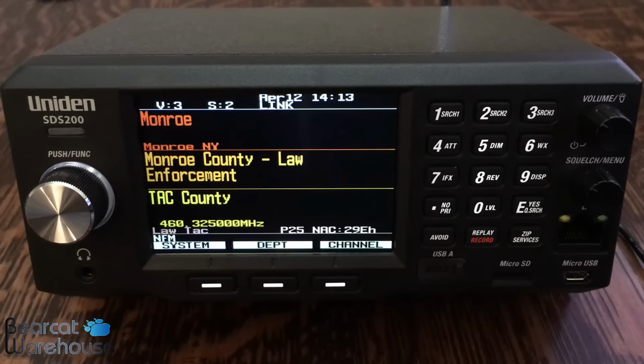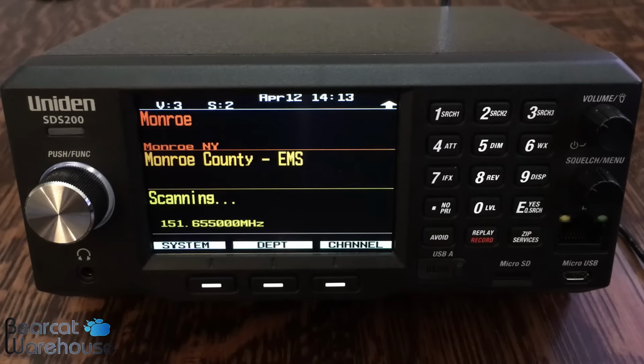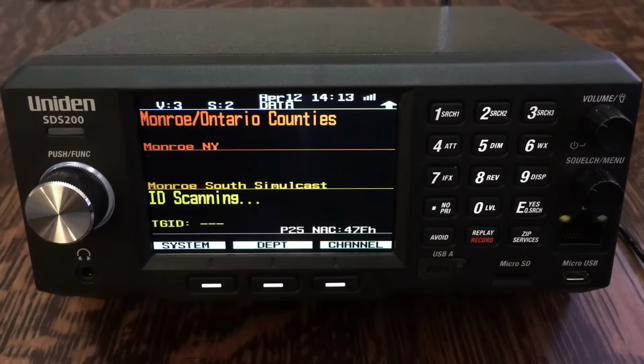Today I've got a quick video showing you how to use the replay and record function on the SDS model scanners. Hang tight and I'll show you how to do this.